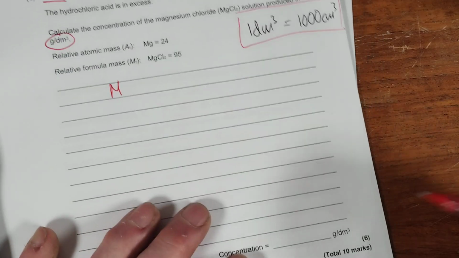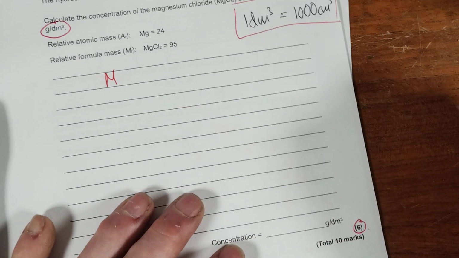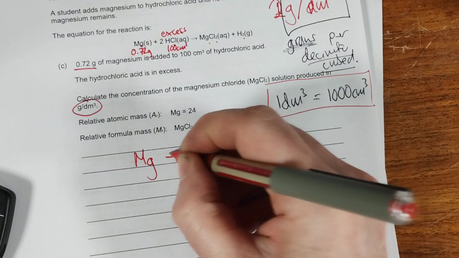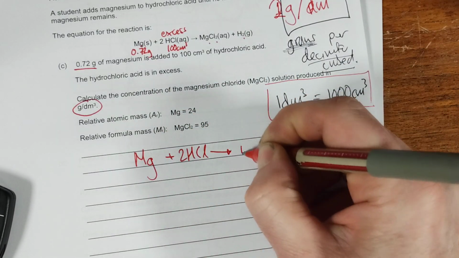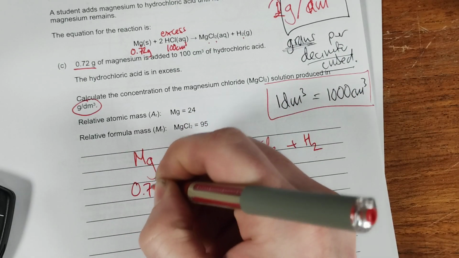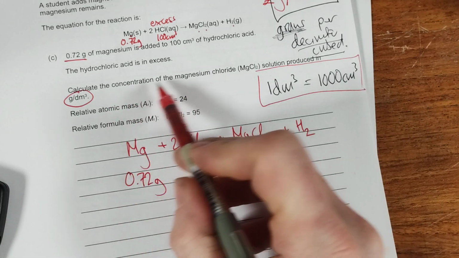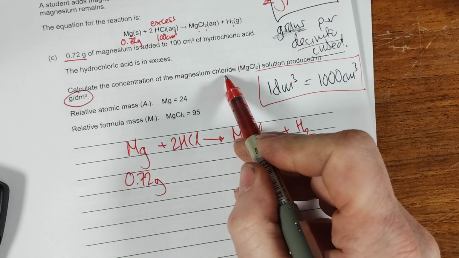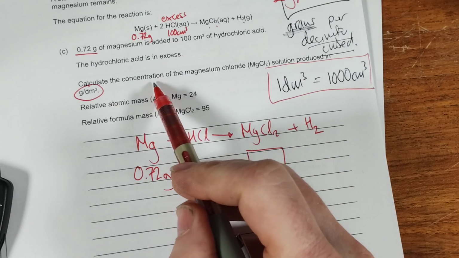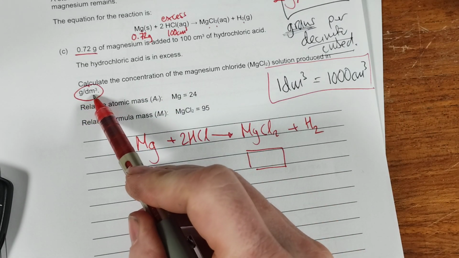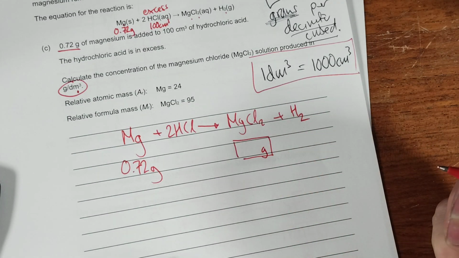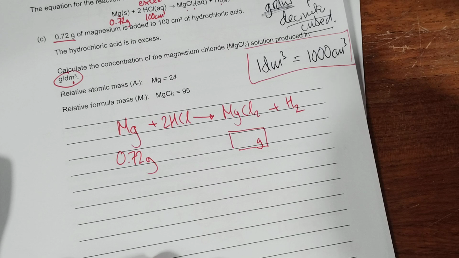I want you to just think, I am not going to walk away from this with 0 marks. I want to get a few marks on the board. So let's just go with my system. Mg plus 2HCl makes MgCl2 plus H2. I'm going to write down 0.72 grams. They want me to work out the concentration of magnesium chloride. Well, okay, I'm just going to put a box there. I know they want concentration, but they want it in grams per decimeter cubed. Well, I can certainly work out grams quite easily. We'll do the per decimeter cube bit later.